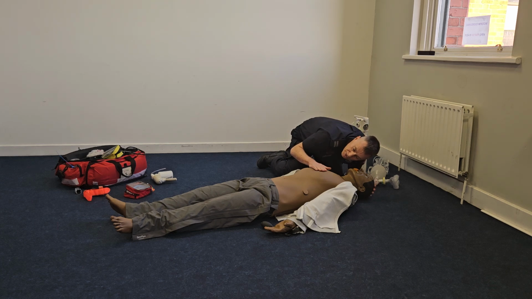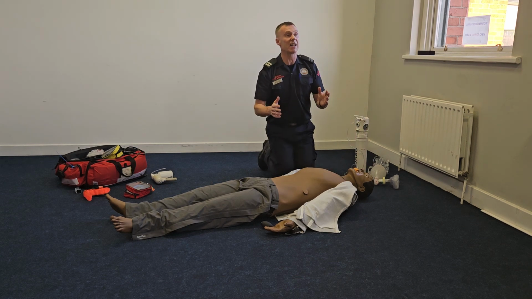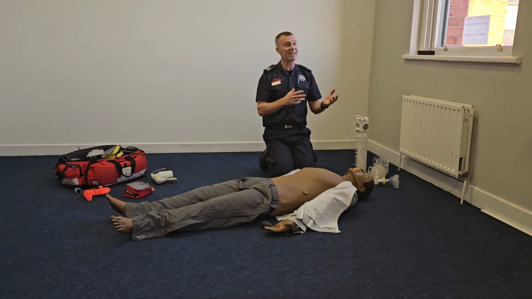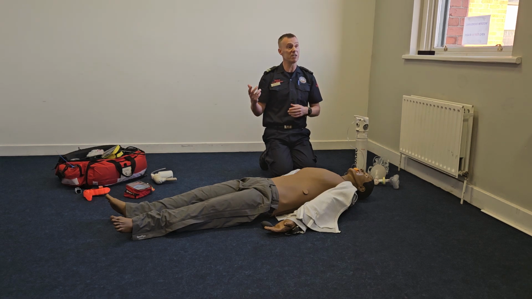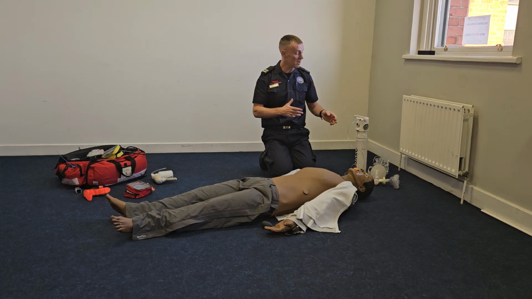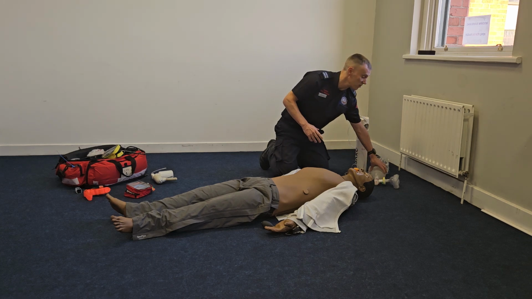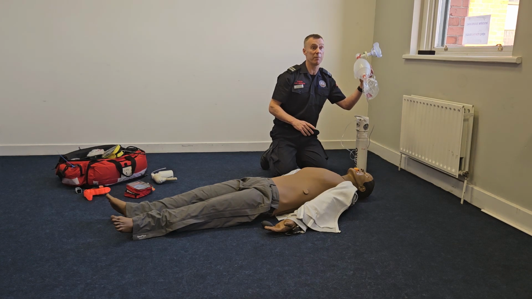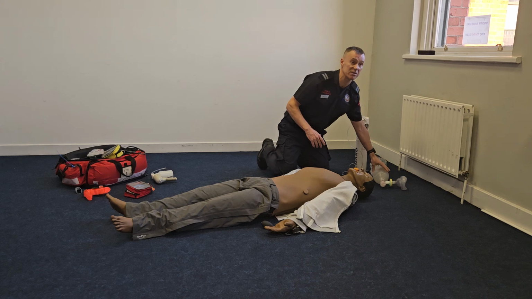So for no more than 10 seconds, I'm placing my hand on his chest, and I'm trying to get an approximate rate and rhythm. And once it's compatible with life, I'm happy enough. If it's less than 10 or greater than 30 and the patient is unresponsive, I would ask my colleague to use a bag valve mask and to help ventilate the patient.